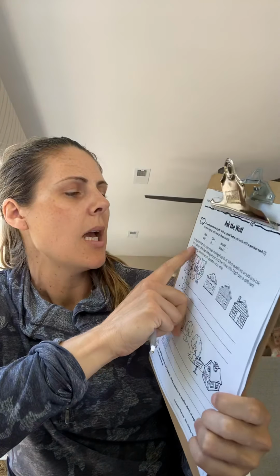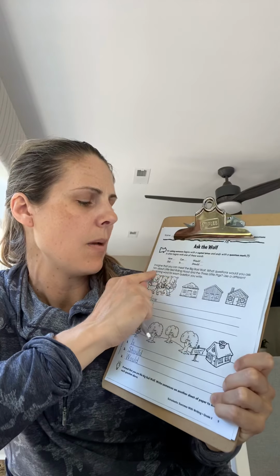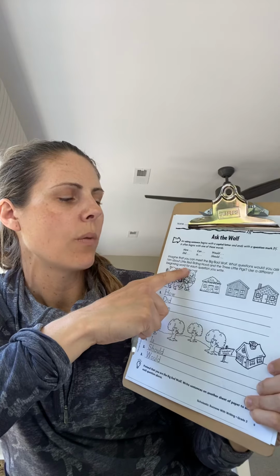So down here, imagine that you can meet the big bad wolf. What questions would you ask him about Little Red Riding Hood? So that's Little Red Riding Hood. And the 3 little pigs. Use a different beginning word for each question you write. So they've taken your question words and they've put them down here to start your sentence. All right. So for number 1, how? What would I ask the big bad wolf about the 3 little pigs?